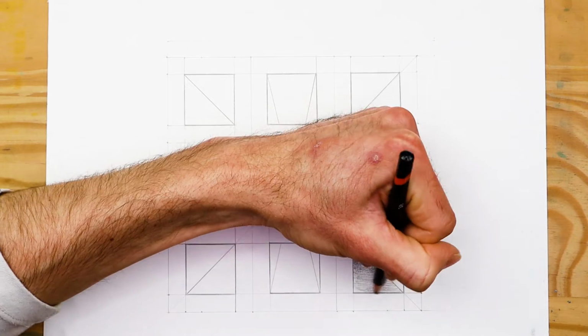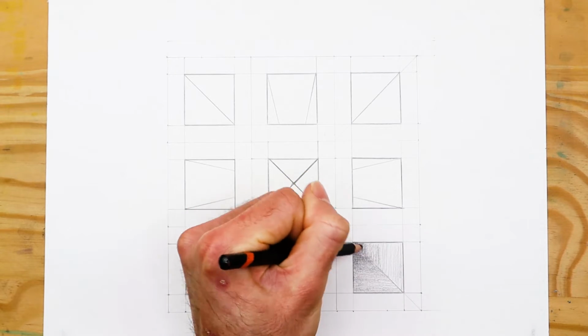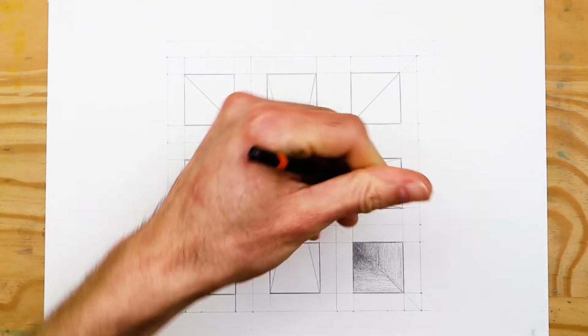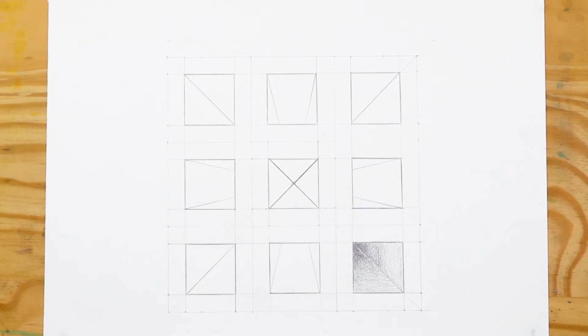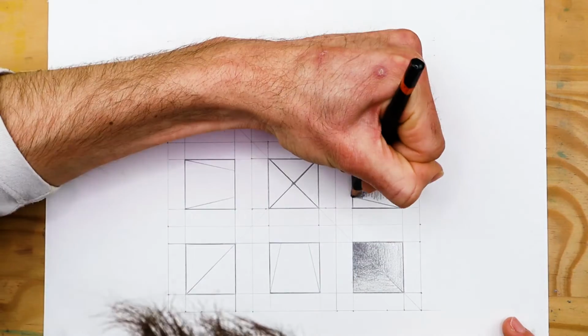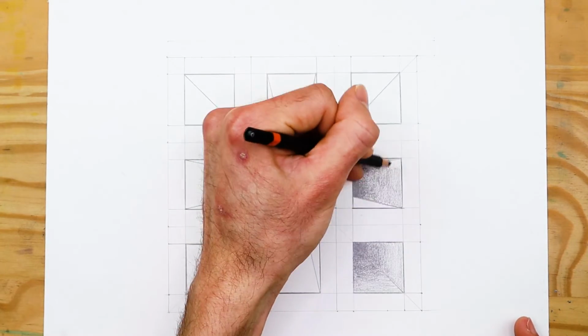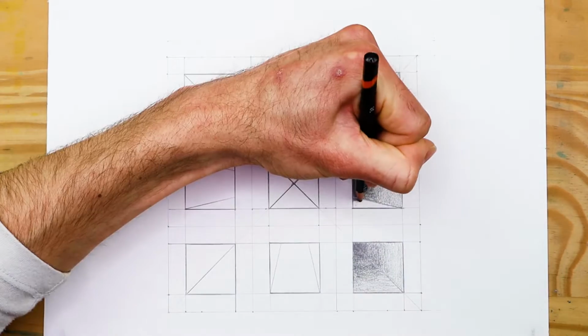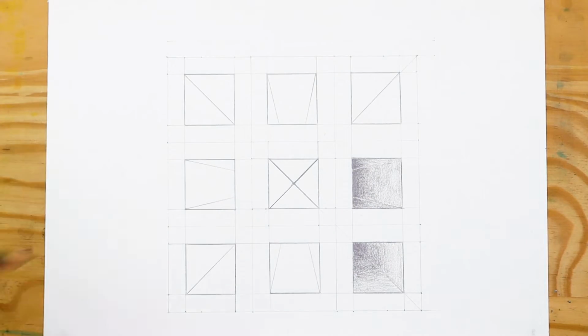Now that we have our squares and our corridor lines, we want to use our pencils and shade a gradient from dark to light. And this is where we want to spend most of our time, because it's really a matter of capturing the gradient corresponding to each square and its position within this optical illusion drawing.